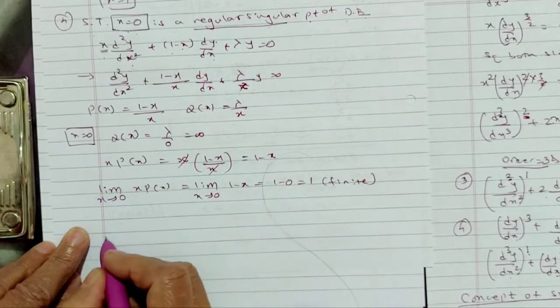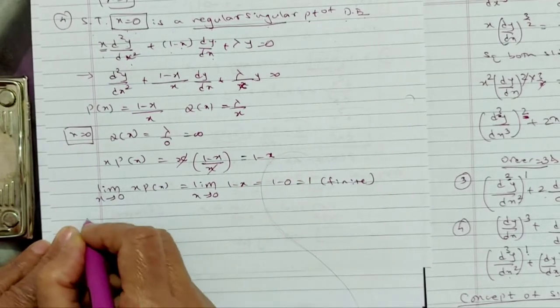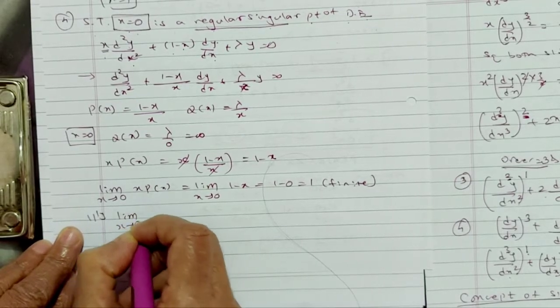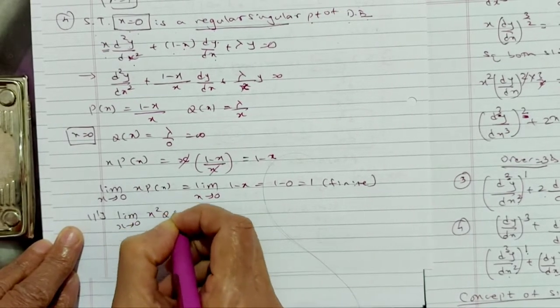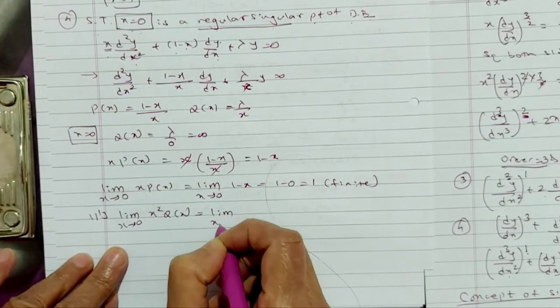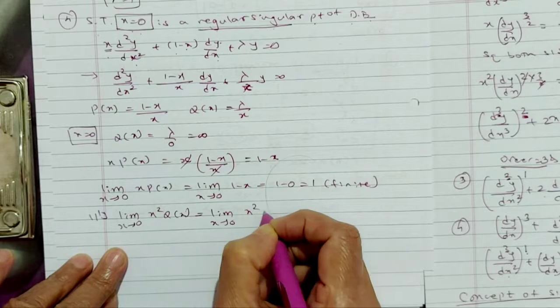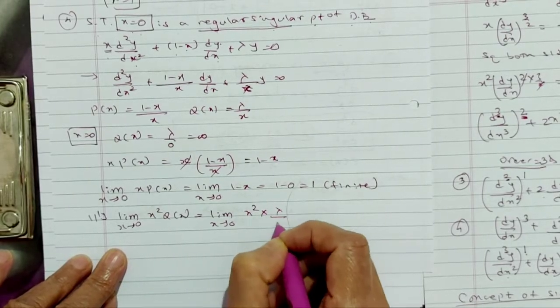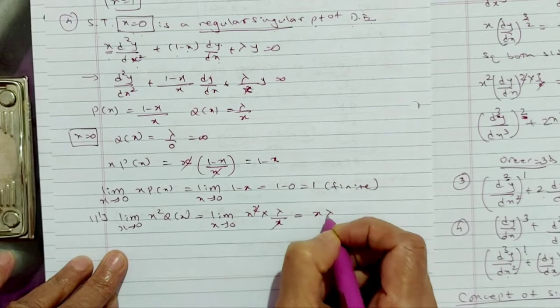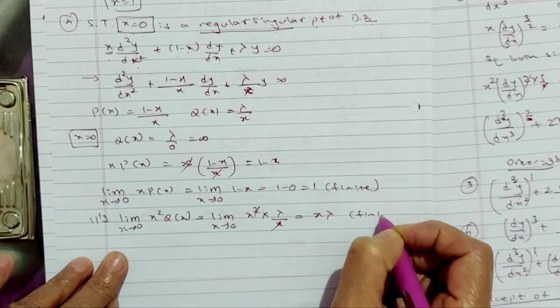Similarly, we can say limit x tends to 0, x² q(x), which is x² times lambda by x. One x gets cancelled. It is x lambda, which is also finite.